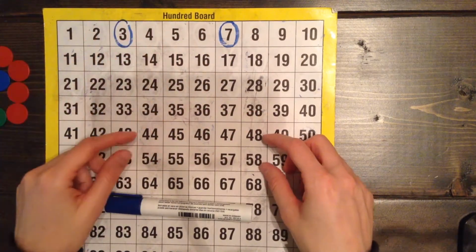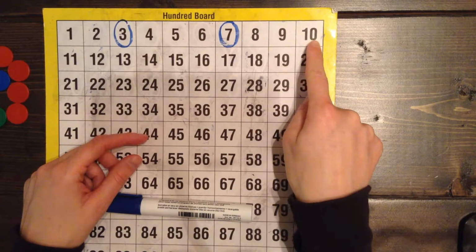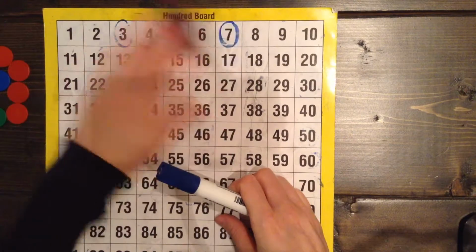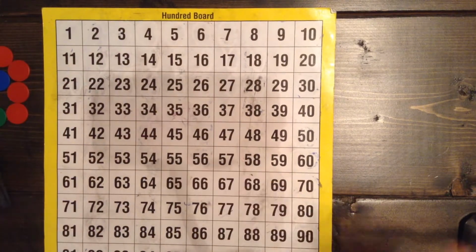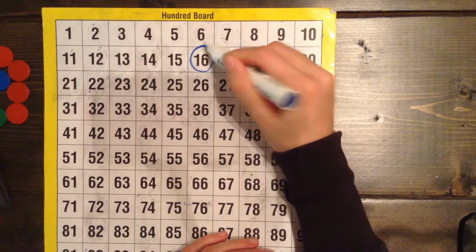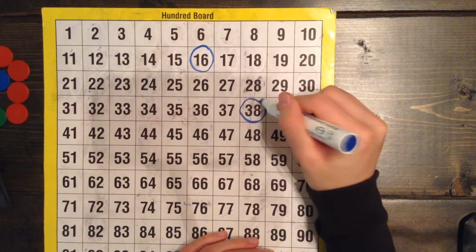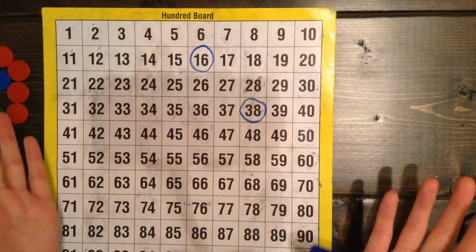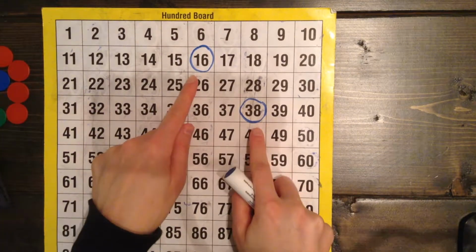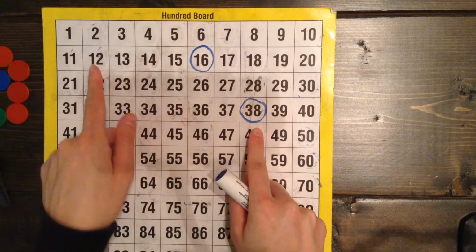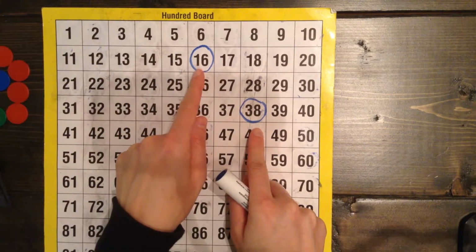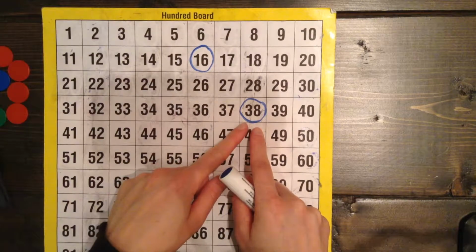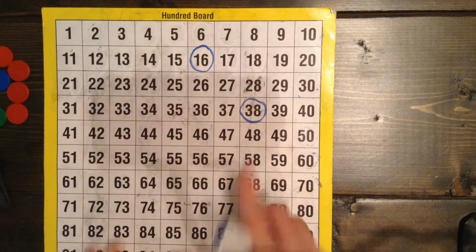But what happens when you get to numbers bigger than 10? How can you tell which one is greater? If we circle the number 16 and then circle the number 38, would you be able to tell which one was greater or bigger? Maybe if they're both circled on a 100 chart in this way, because you can see that 16 comes first when you're counting, and 38 comes after. That's one way to tell, but there's actually another trick.